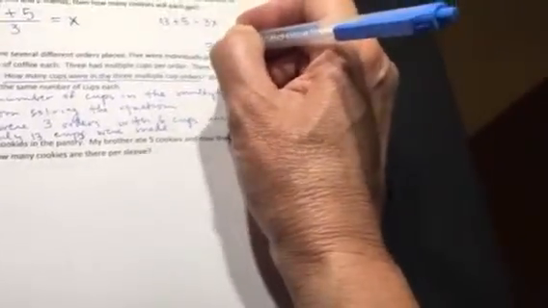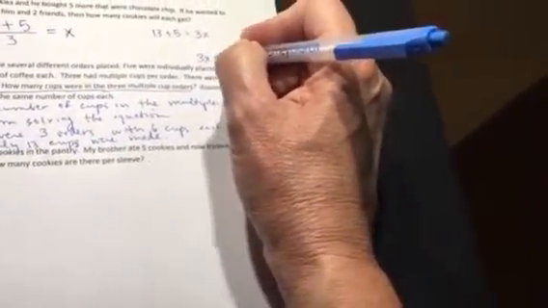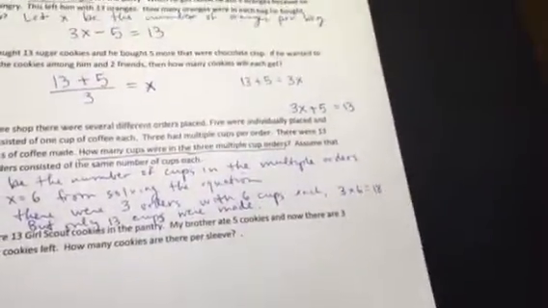Well, I'd probably write something like this. X is the number of cups. 3x plus the 5 individual equals 13 for the total number of cups. In fact, if you solve that, there's a little problem with solving that. What would you get if you solved 3x plus 5 equals 13? 8 over 3. So 2 and 2/3.